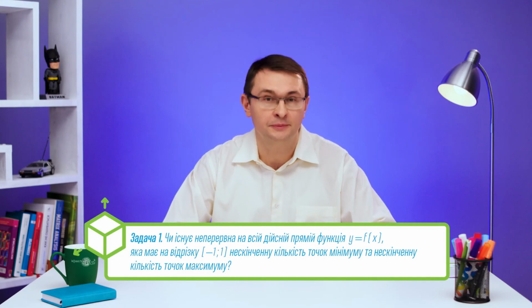Moreover, the Dirichlet function is a classic example of a function that is discontinuous at every single point without exception. While doing your homework, you will see this for yourself when you try to plot its graph. Let's consider another example. What do you think? Is there a continuous function that, on a bounded interval, has infinitely many points of maxima and minima?